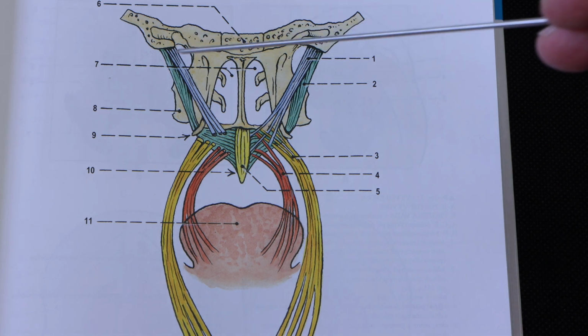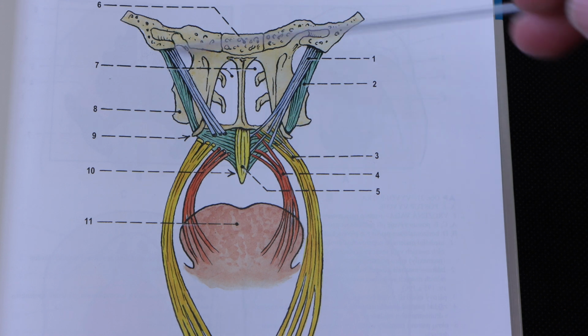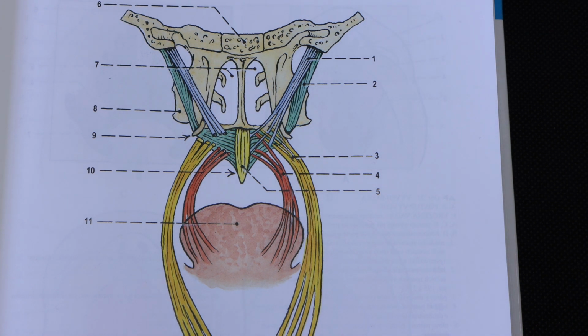The innervation of this muscle is exceptional, as it is innervated by the mandibular nerve, which is the third branch of the trigeminal nerve. Then the next muscle that you can see in a bluish color is the levator veli palatini.